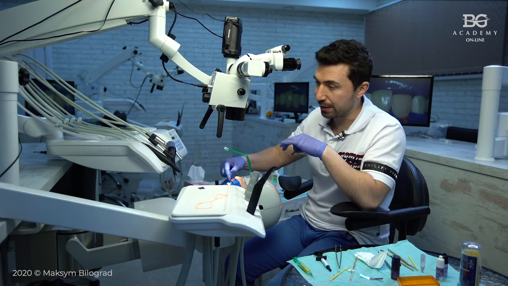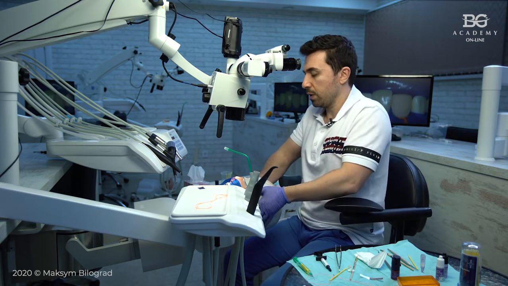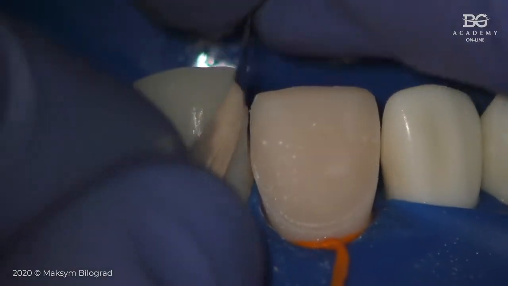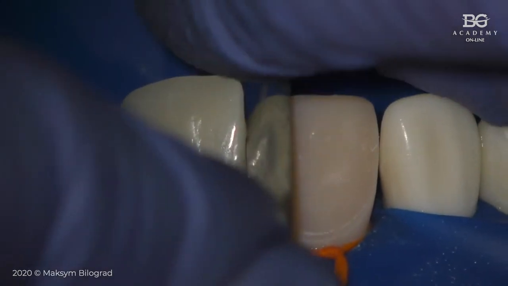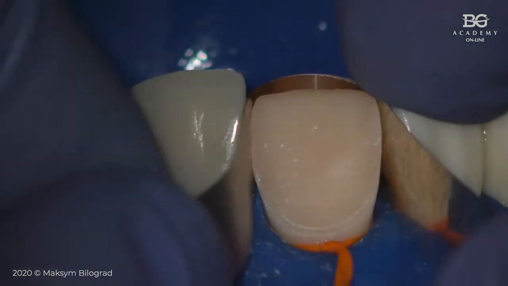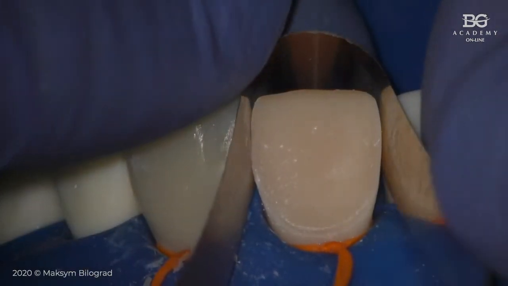So let's assume this central incisor, the adjacent central incisor, was not sandblasted. Now I will sandblast this central incisor, and I will take, see, there is another piece of cement here, so I clean it. I will put my metal band. It's really important to use this metal band to protect the adjacent tooth.